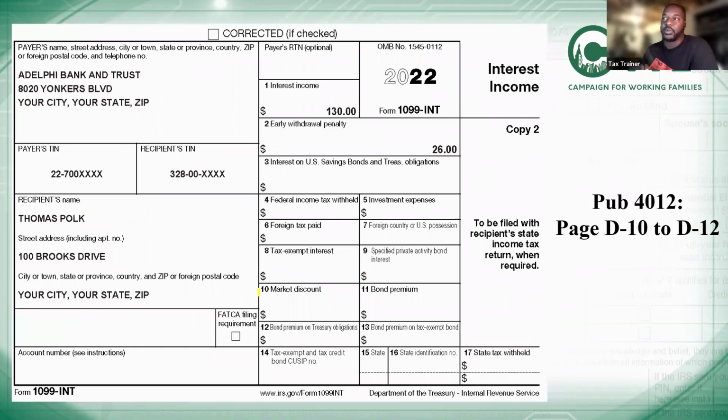Interest. Interest income is pretty straightforward. You'll get a 1099-INT saying how much interest you received. Here they have an early withdrawal penalty. This is if you had a CD that you had for 5 years, but you cashed it in at 3 years, you'll get a penalty for doing an early withdrawal. But you can reduce your income with that penalty, so it's important to put that in there because it's an adjustment. It reduces your income by the small penalty that you get charged.